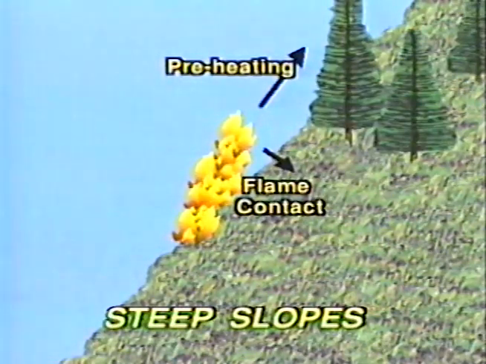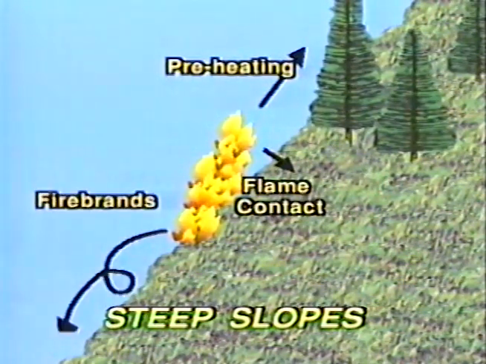Steep slopes can cause rapid rates of spread by increasing flame contact and heat transfer to new fuels. In addition to rapid uphill runs, spotting from rolling firebrands is a concern on steep slopes.